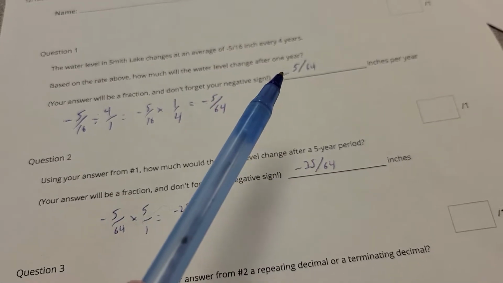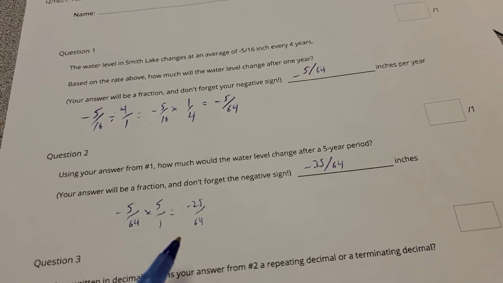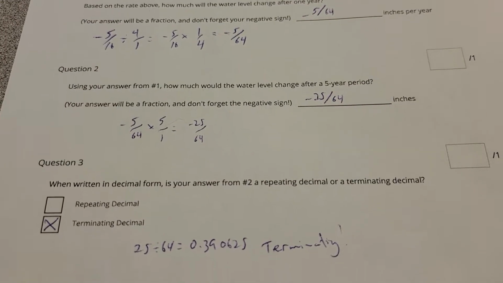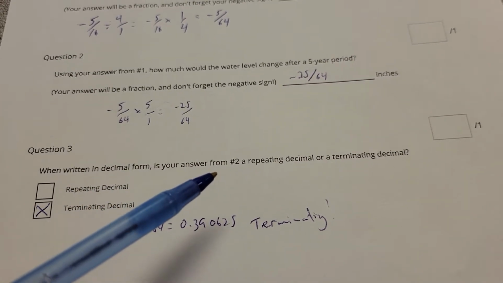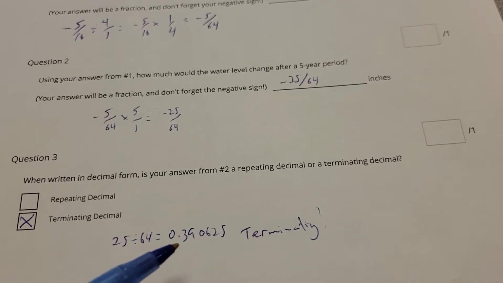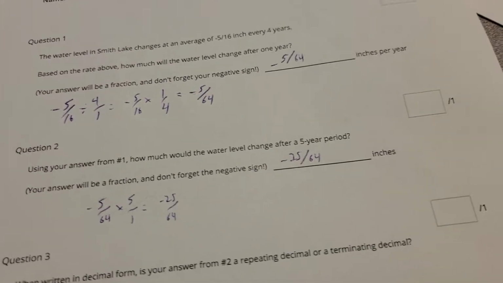How much would that change after a 5-year period? Well, we know it changes -5/64 per 1 year. So if I take that and times it by 5, or 5/1, I get -25/64 over the course of that 5-year period. For number 3, they want to know about my answer for number 2. Is it repeating or terminating? If I take 25 divided by 64, I get 0.390625, and it ends. It stops, so it's a terminating decimal.